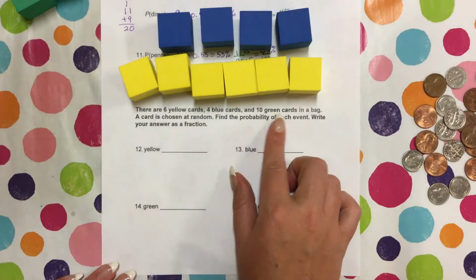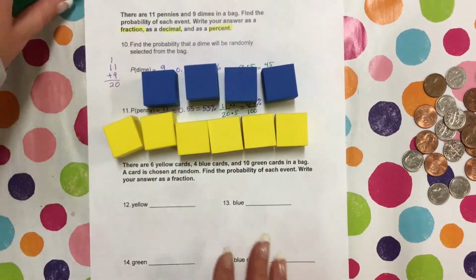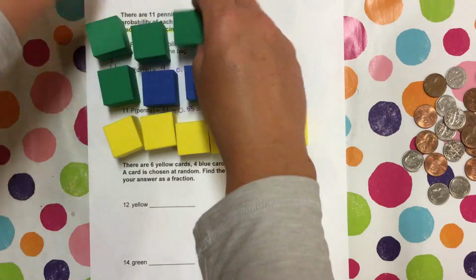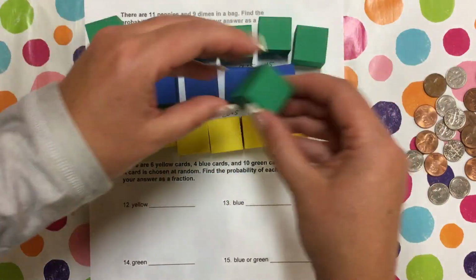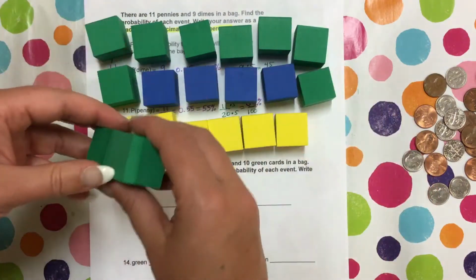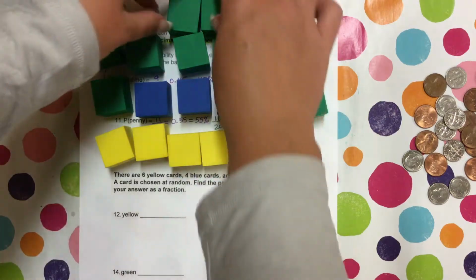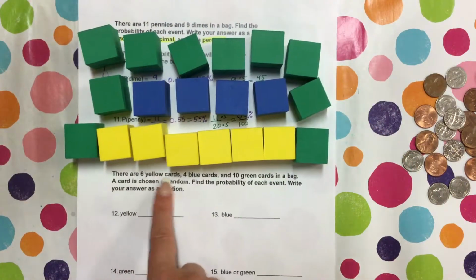And then 10 green cards. 1, 2, 3, 4, 5, 6, 7, 8, 9, 10.